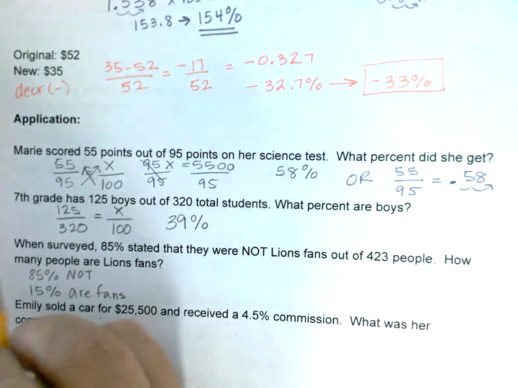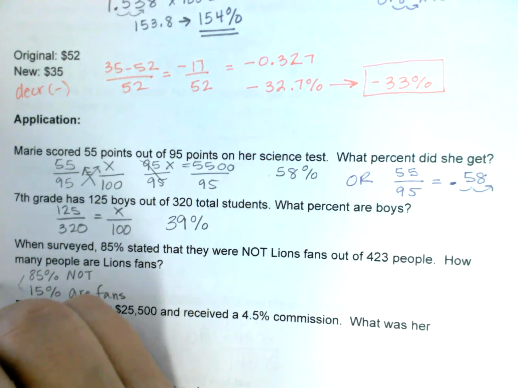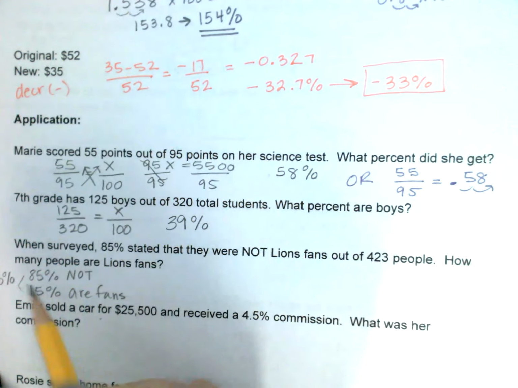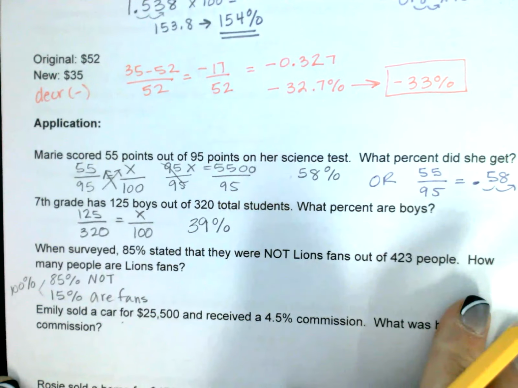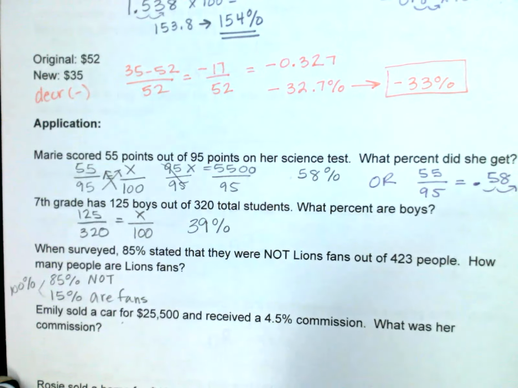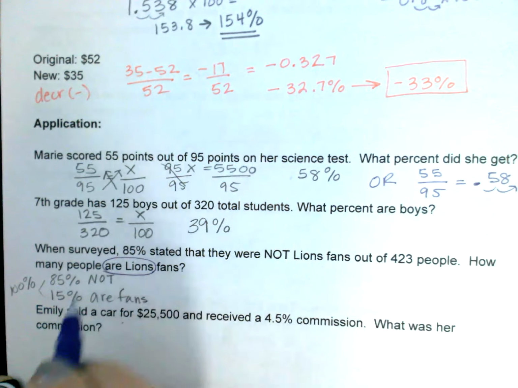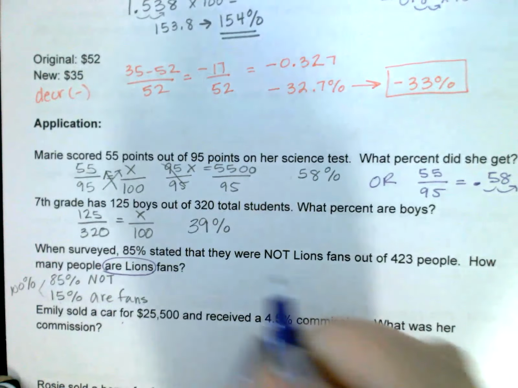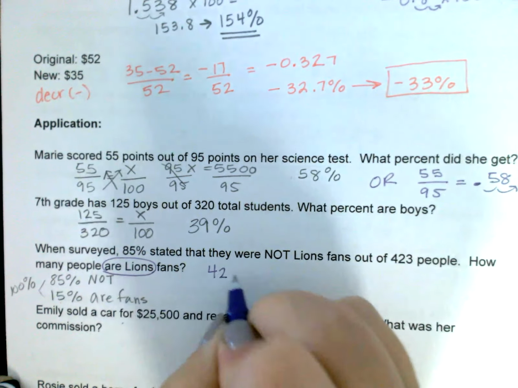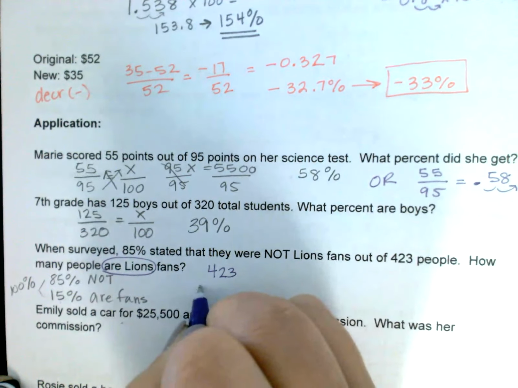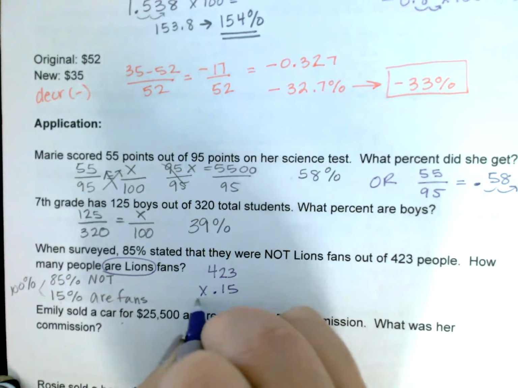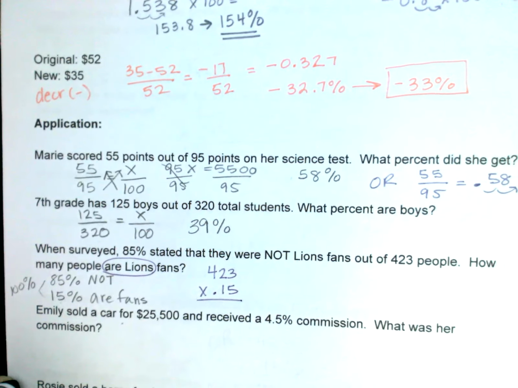Crazy, but true maybe. That would include 100% of the population. When you add those two numbers together, you get 100. I am then going to say, well, the question asks how many are Lions fans? So I'm going to use the 15%. 423 times the 15% of the population that are fans.